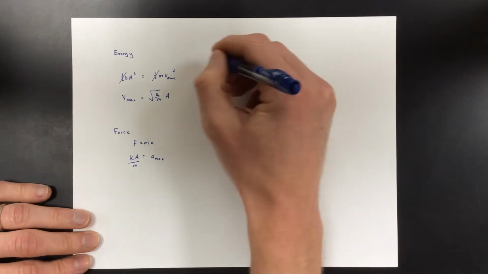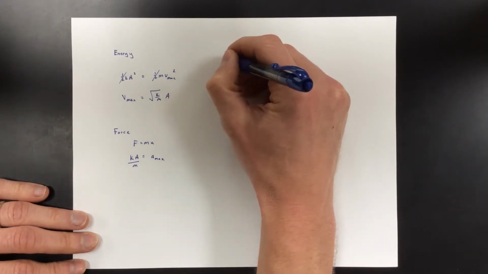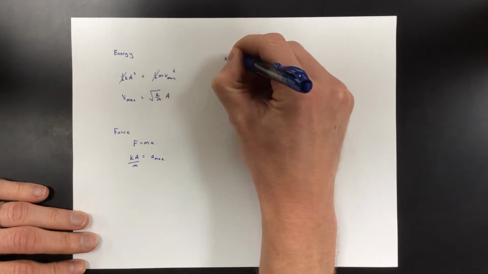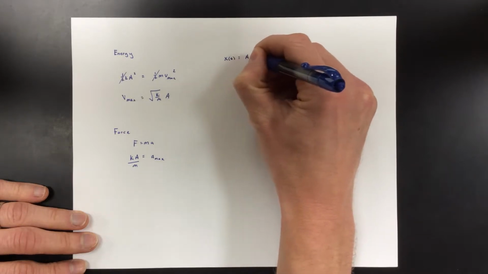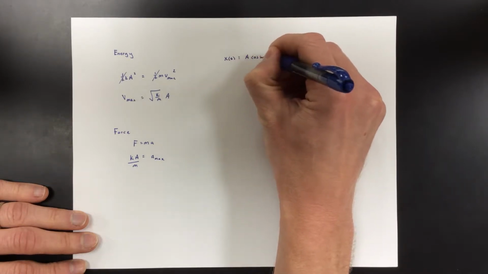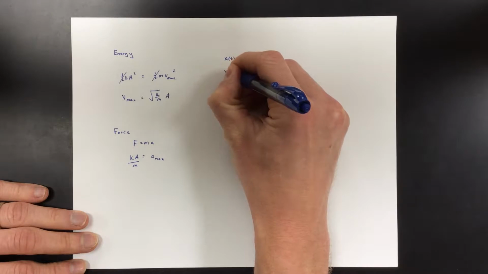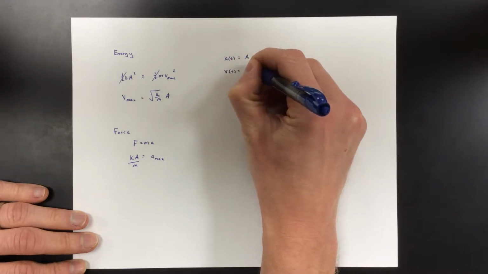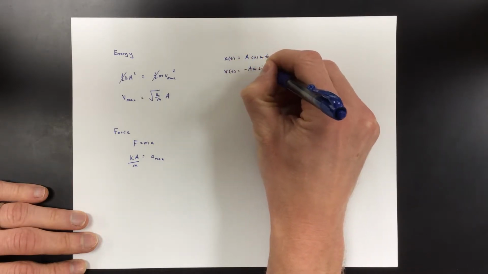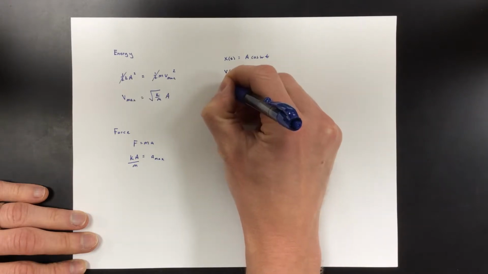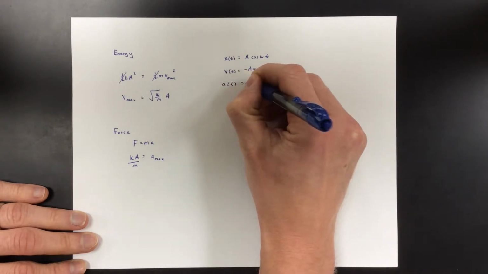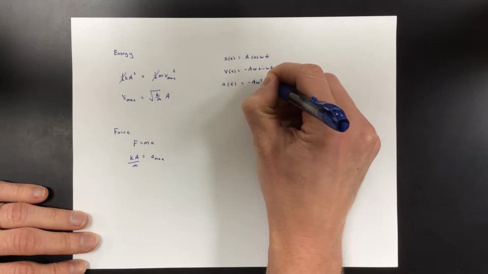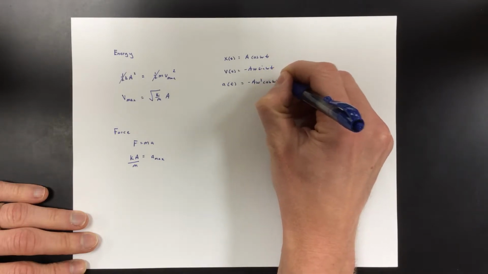Well, let's look at the equations of motion. When you look at the differential equation, it gives you x as a function of time is some A cosine omega t. If you take the derivative to get velocity, you get negative A omega sine omega t, and you get an acceleration of negative A omega squared cosine omega t.